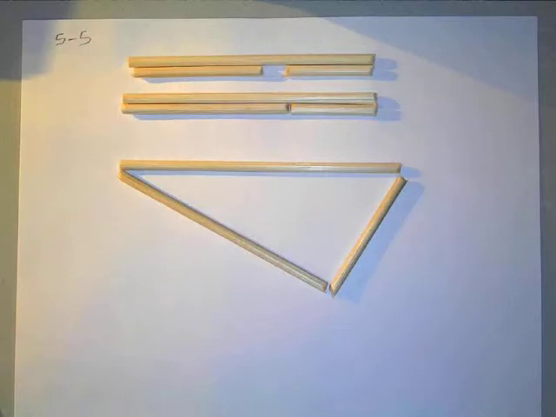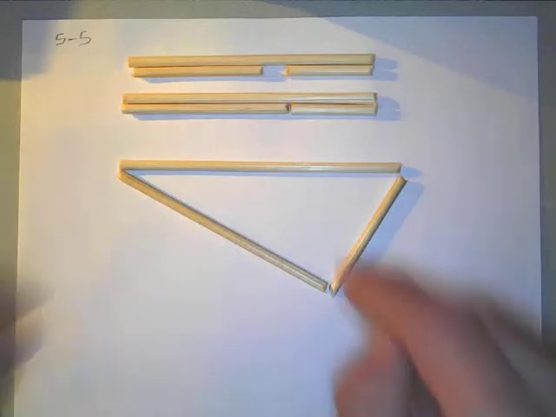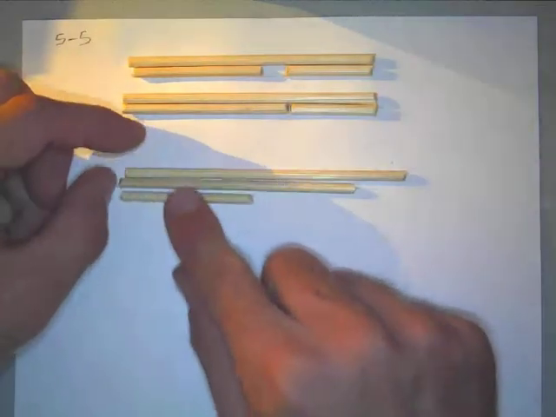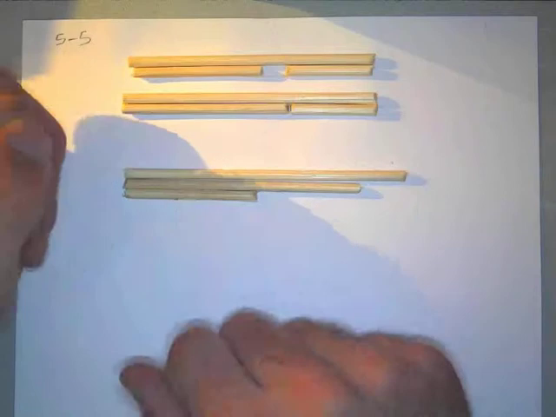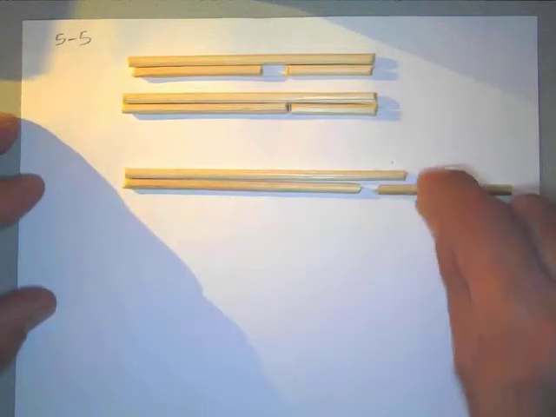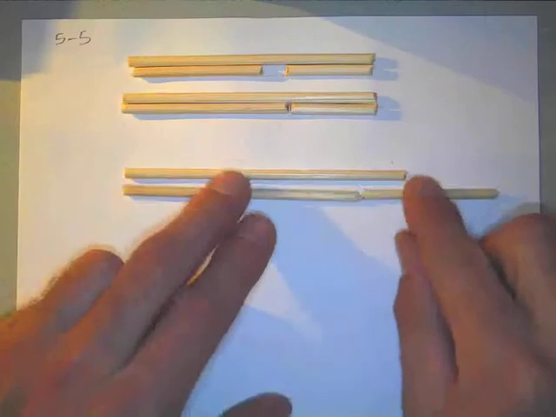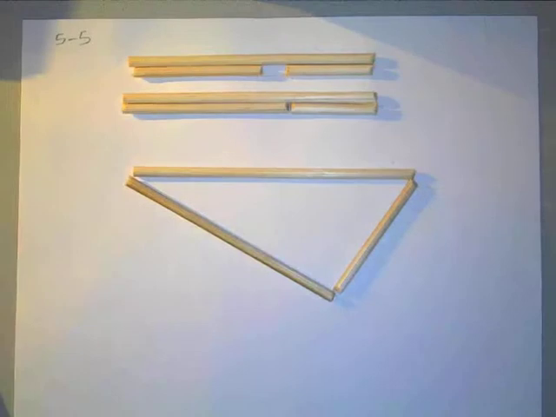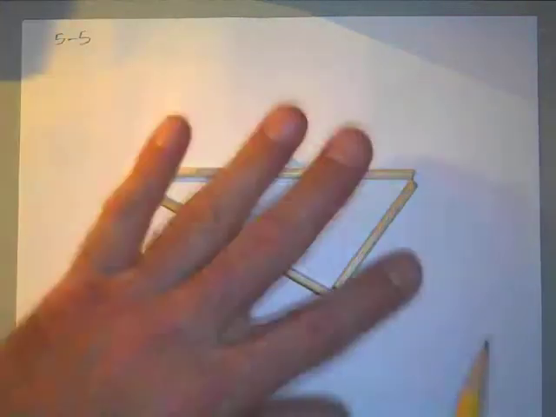So what is the rule that we can gain from these sticks? If you have three sticks or three sides, the two smallest sides added together have to be greater than the biggest side in order to make a triangle. So let's write that down.